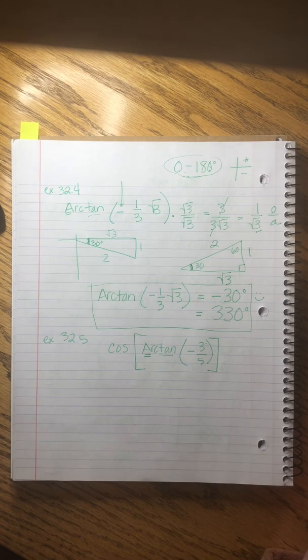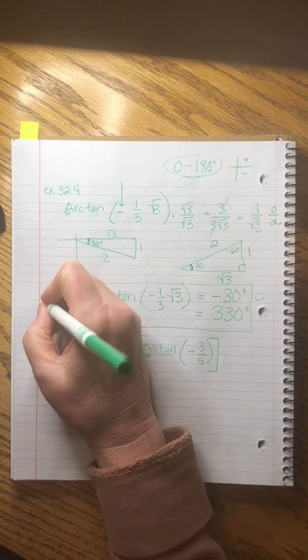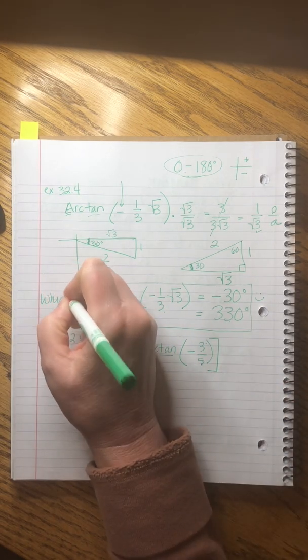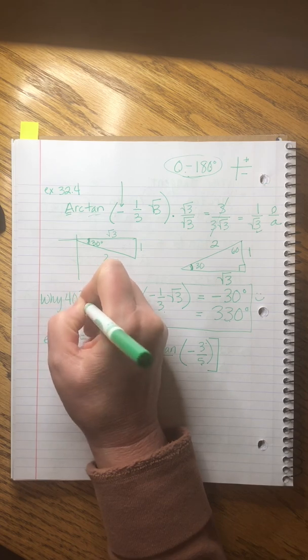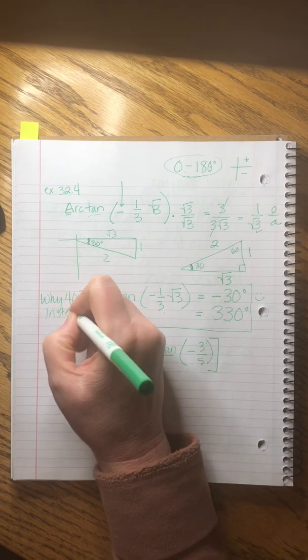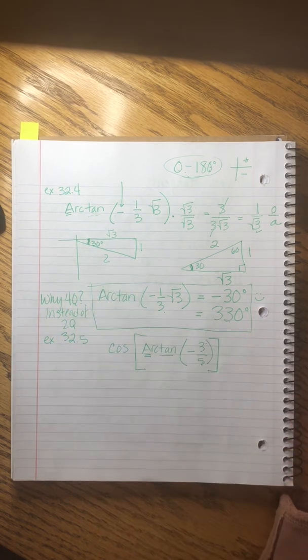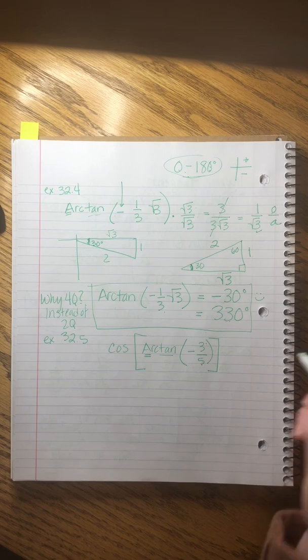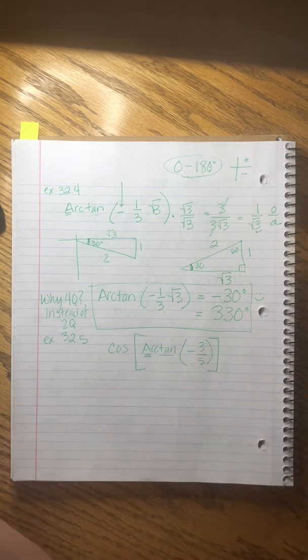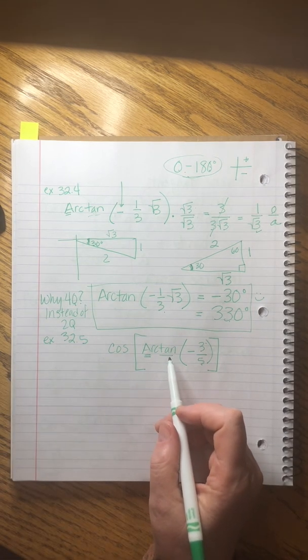Why we used the fourth quadrant here instead of the second quadrant. So let me come back to that. But in this one, we're going to use the fourth quadrant again. Okay?